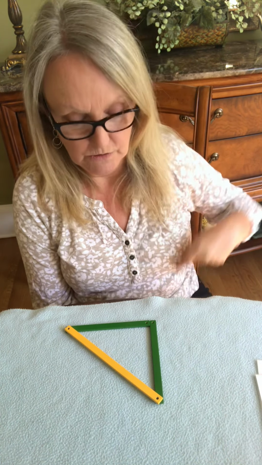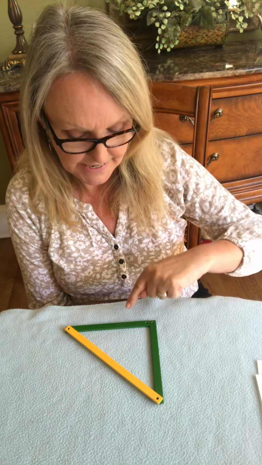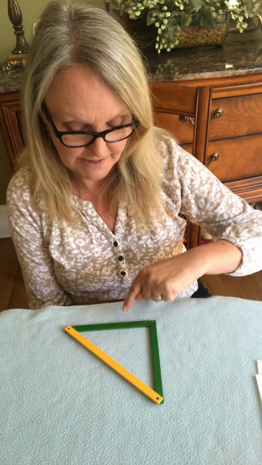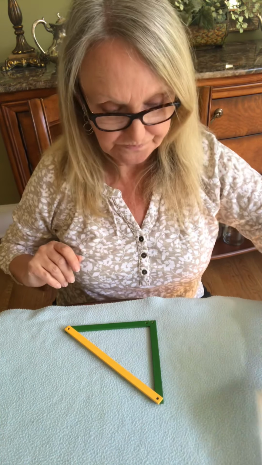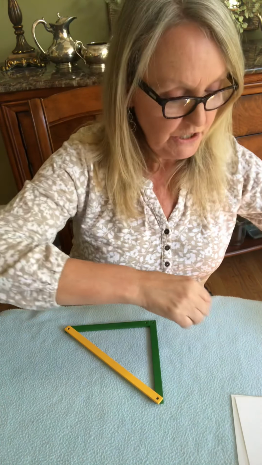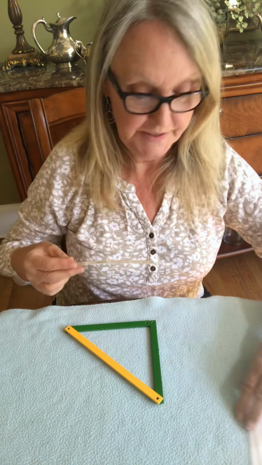So this is a right-angled triangle. We measured, and we saw it has a right angle, and it's a triangle because it has 3 sides. This has 2 equal sides, so it's an isosceles triangle. We're going to look at the names of the different parts.